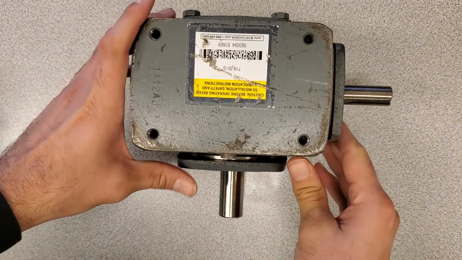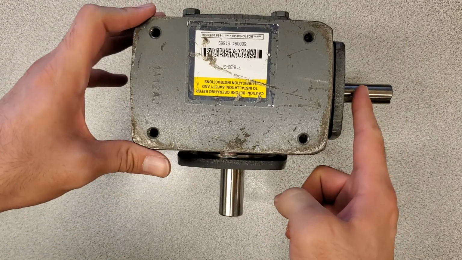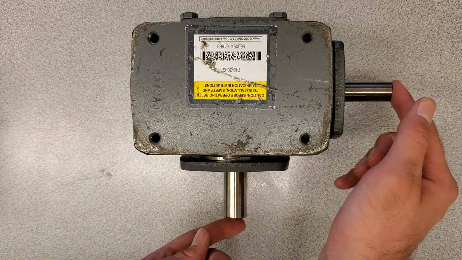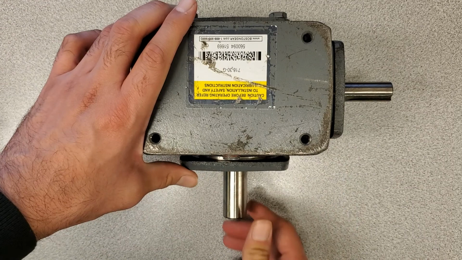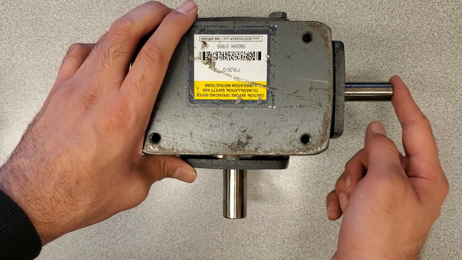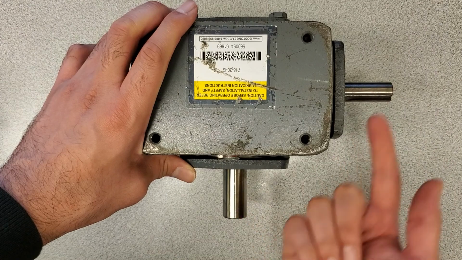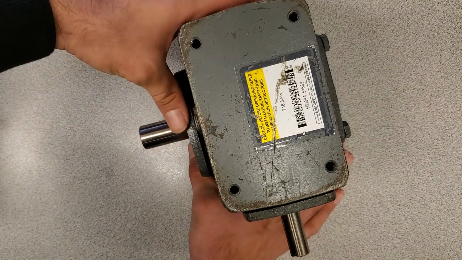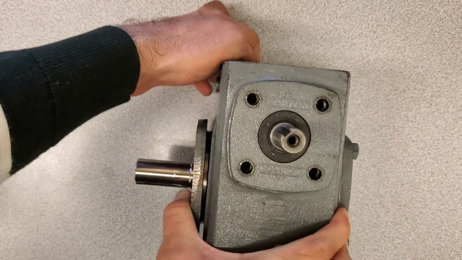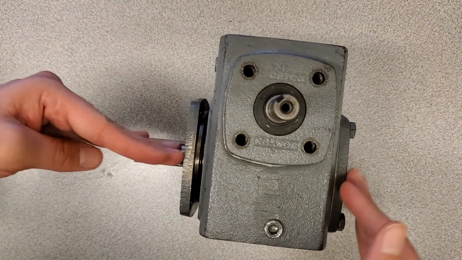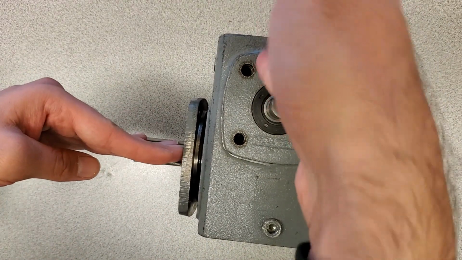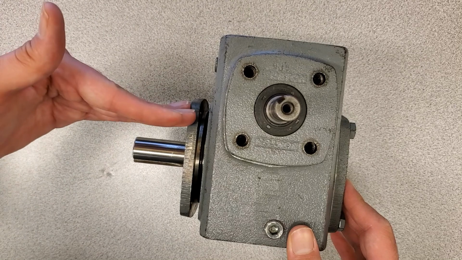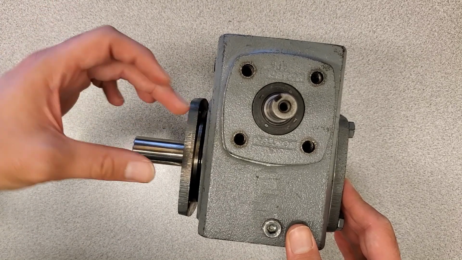So as you can see, the angle between the rotation axes of the input and output is 90 degrees. And there is an offset between these two axes. So you can see from here there is an offset here. If, for example, this axis was here, there wouldn't be any offset, but we have this offset.